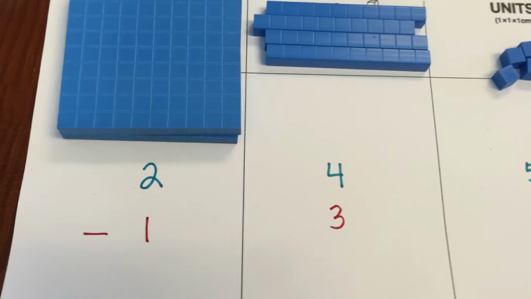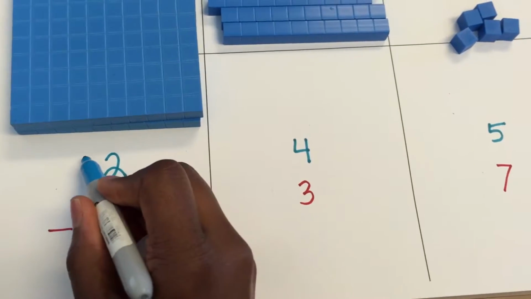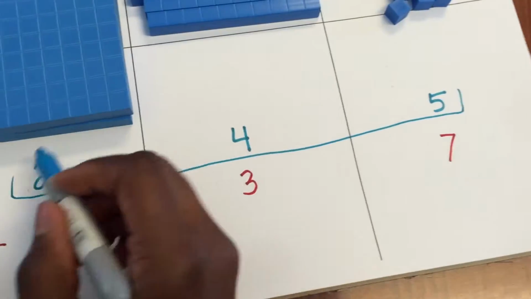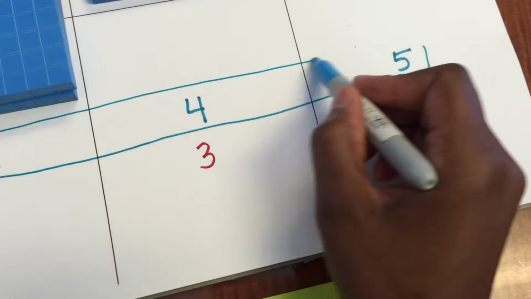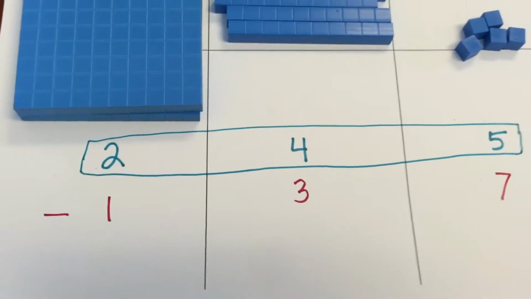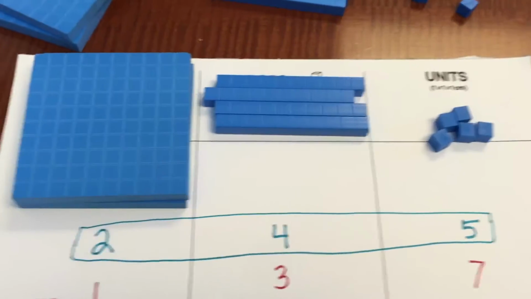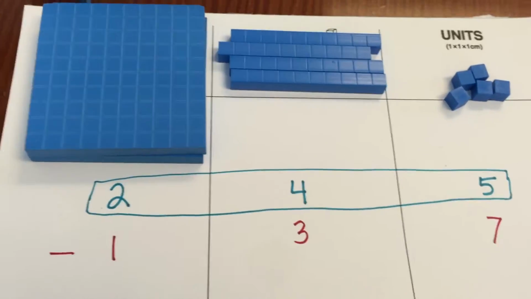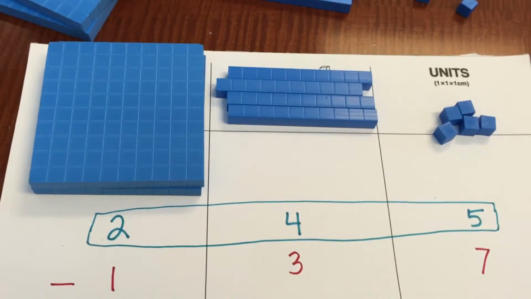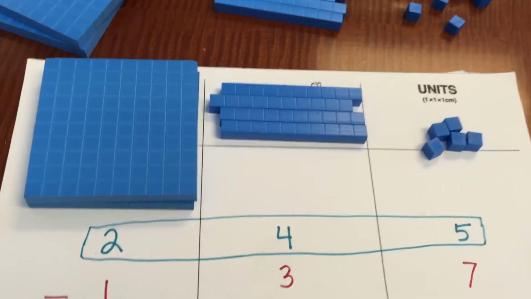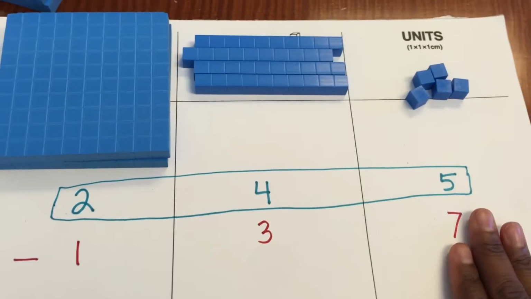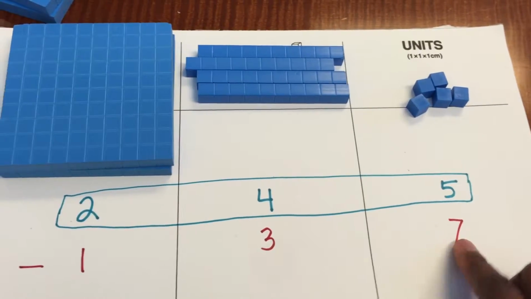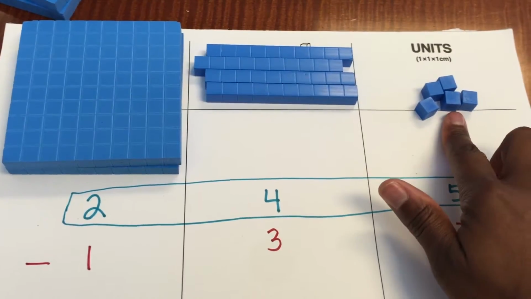In fact, I'm going to go one step further and put a long rectangle around this number 245, so that we can stay focused on that number that's modeled right now on our mat. So of course the issue here is that when we get ready to subtract, we start here with our ones and we notice that I can't take away 7 ones because I only have 5 ones to begin with.